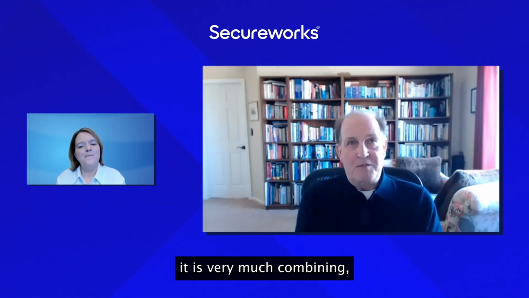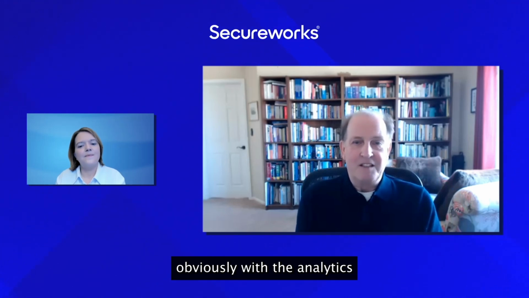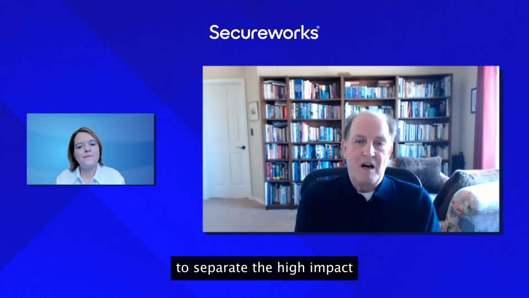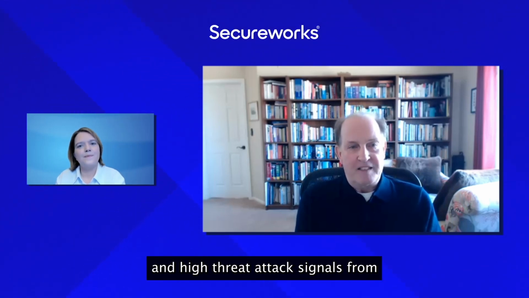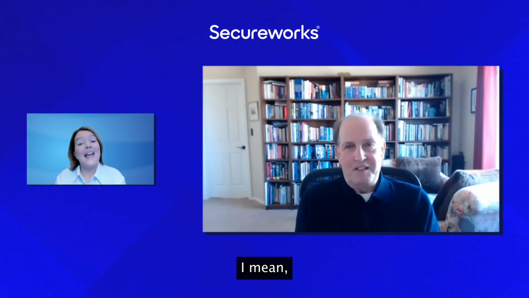I think our approach to it is very much combining the human element and human intelligence, obviously with the analytics, and we very much follow the route of trying to separate the high impact and high threat attack signals from the high levels of alert and background noise. I think you mentioned that.